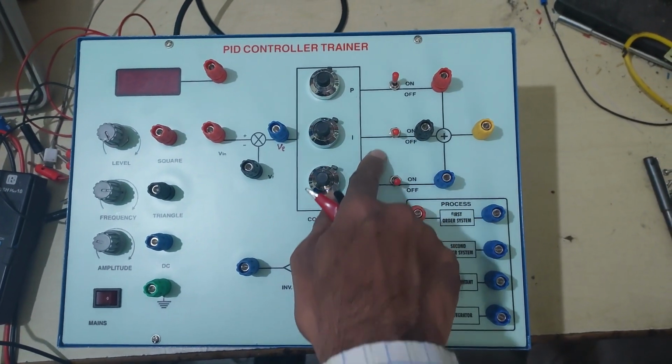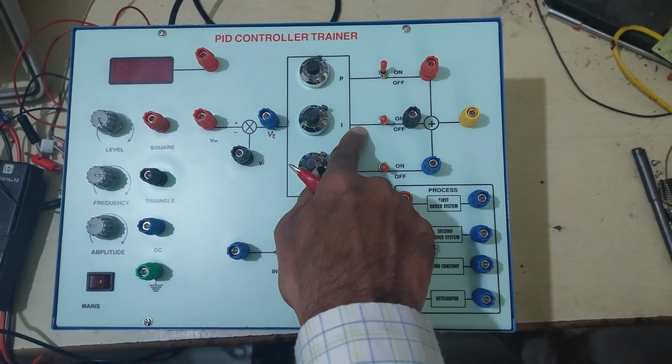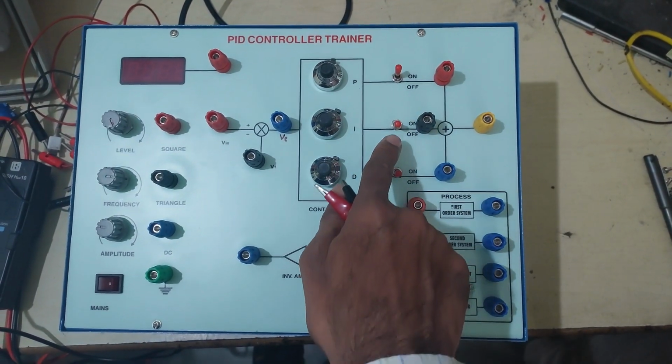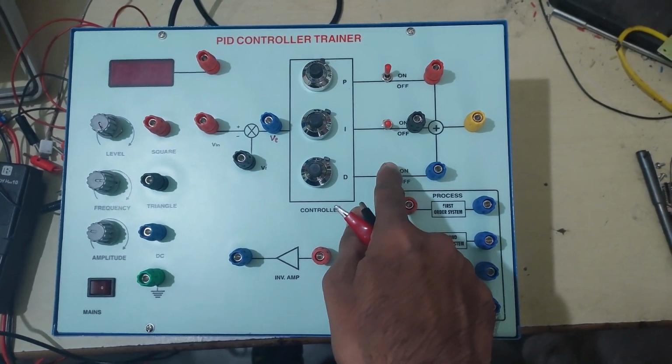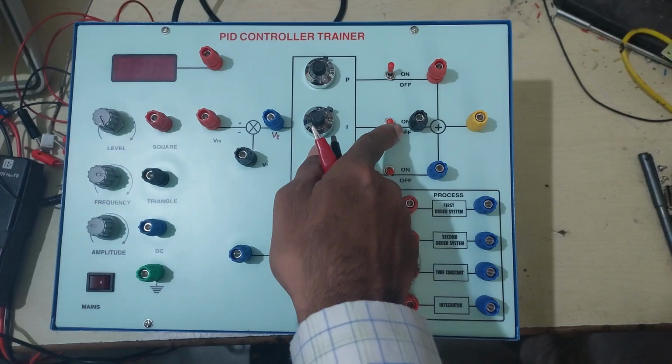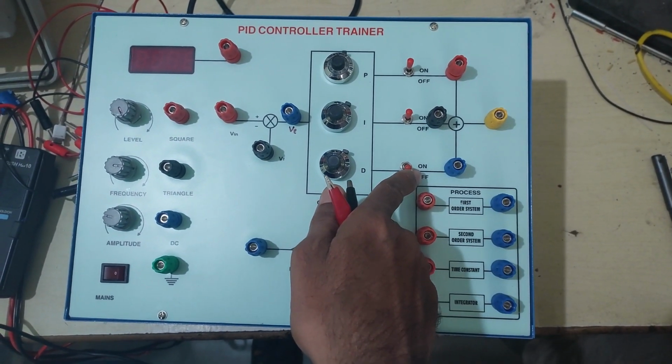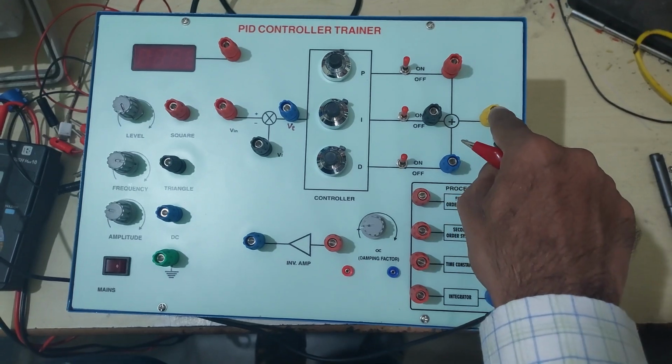Individual switches are provided for proportional, integral and derivative. If you want to conduct proportional alone, you can switch on P and keep I and D off, and for P plus I you have to switch on both P and I. For PID you have to switch on all three, and this is the output of the PID controller.